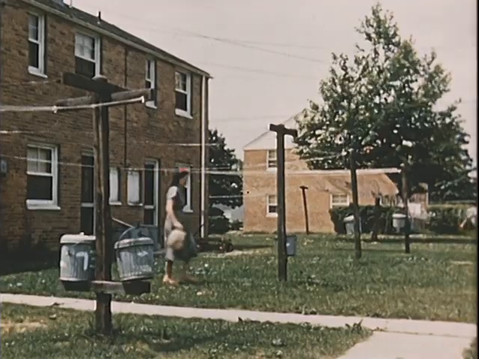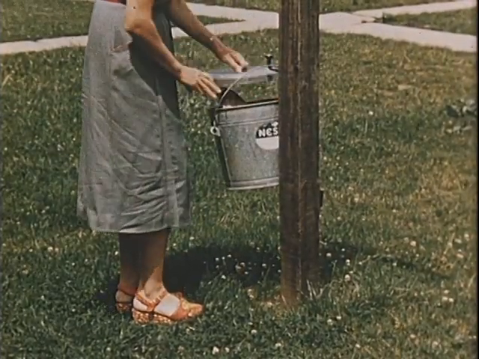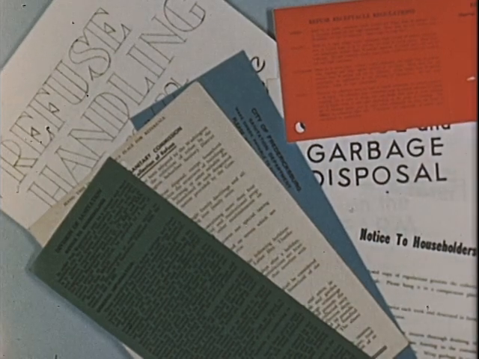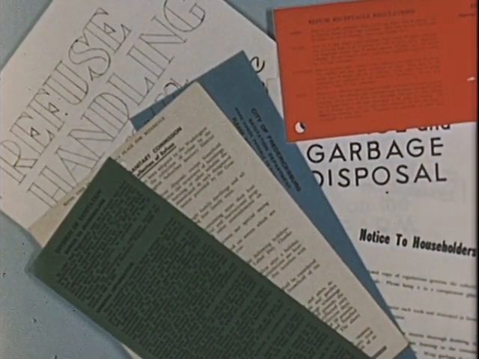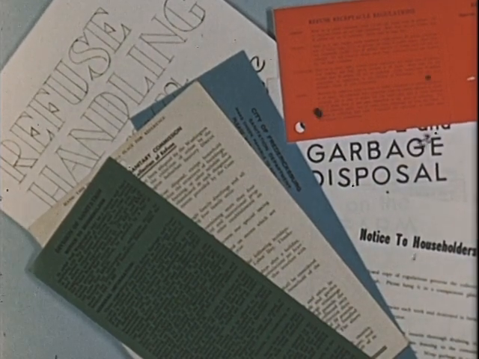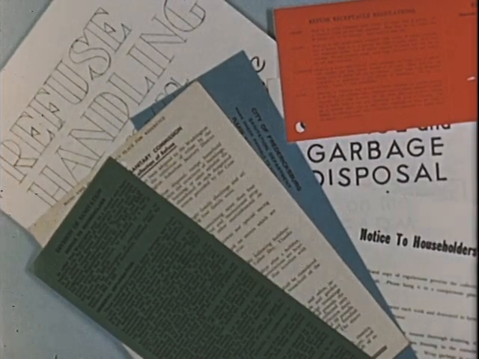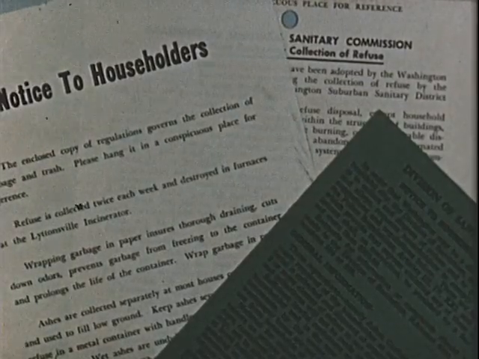Each individual is directly responsible for the sanitary storage of refuse. The storage method is determined by the collection system, and collection practices are determined by the disposal facilities. Local government agencies inform the individuals as to what these storage methods should be.